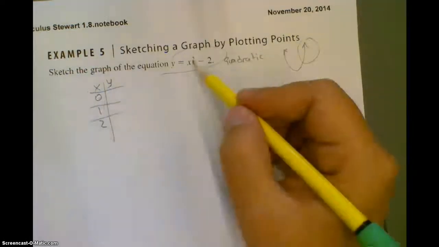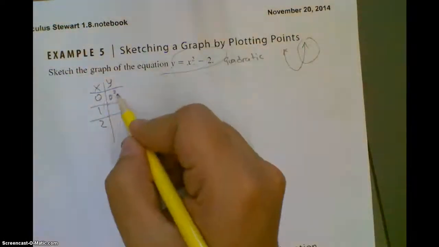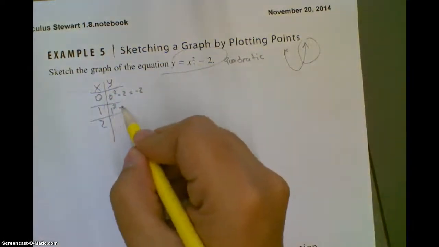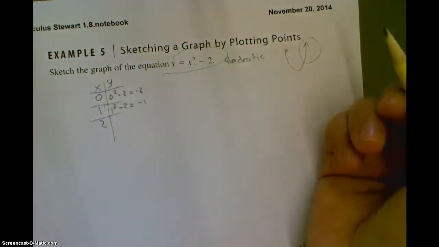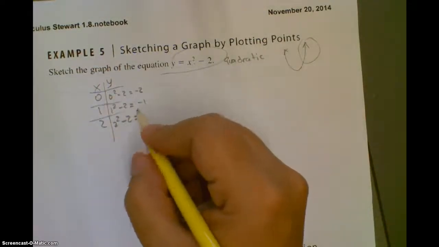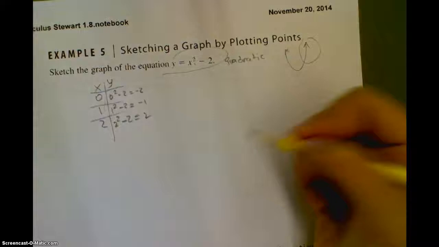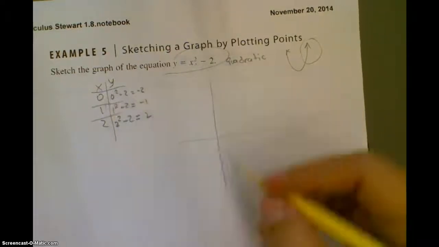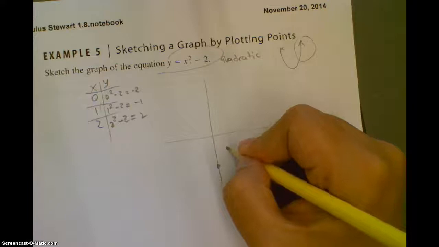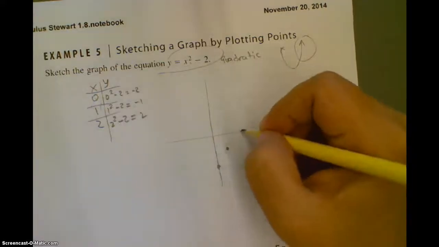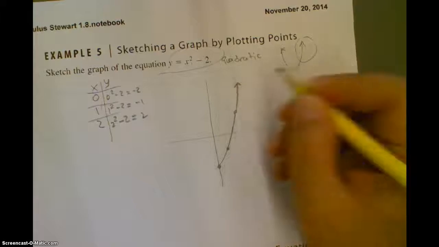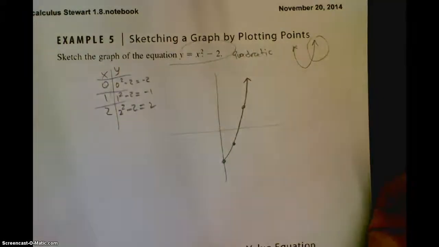So when I replace 0 in here, I have 0 squared minus 2, which is negative 2. When I replace 1, it will be 1 squared minus 2 equals negative 1. And then when I replace 2, it will be 2 squared minus 2. That's 4 minus 2, which is 2. So if I sketch this, (0, -2), (1, -1), and then (2, 2), I'm only seeing a portion of this parabola and I don't see the other side.